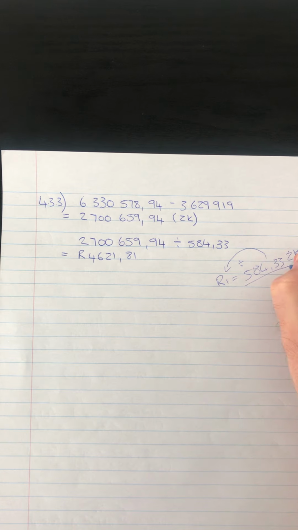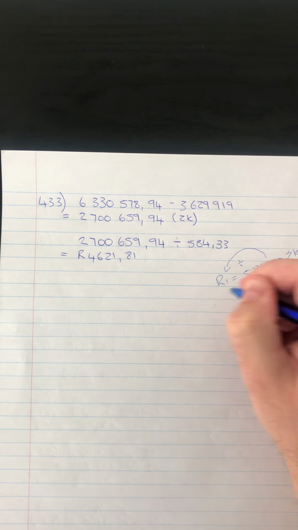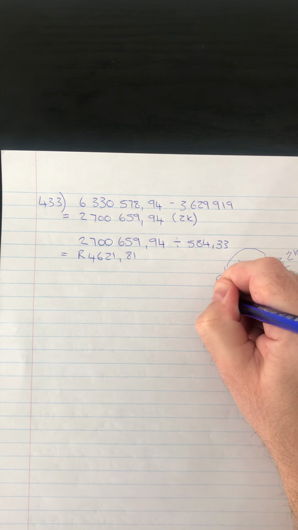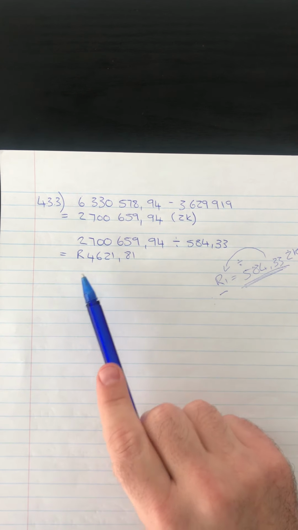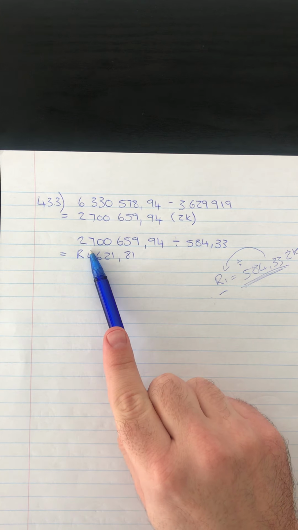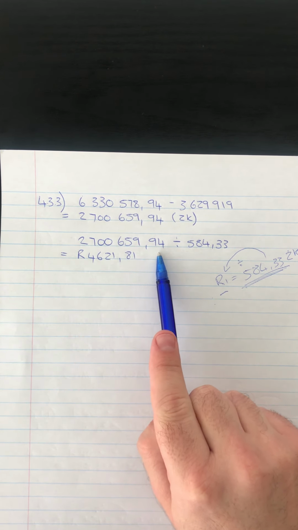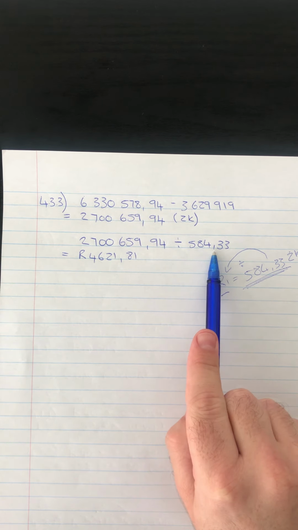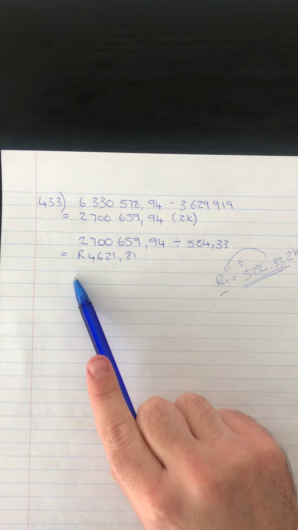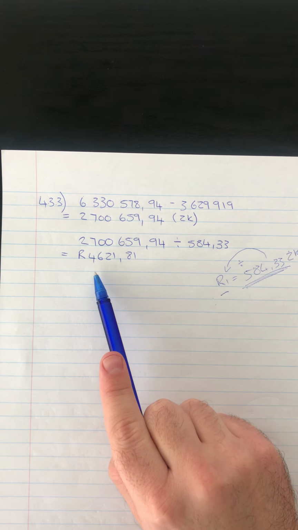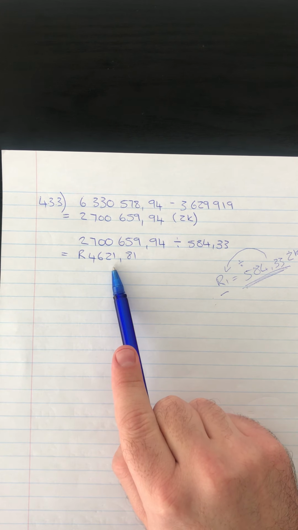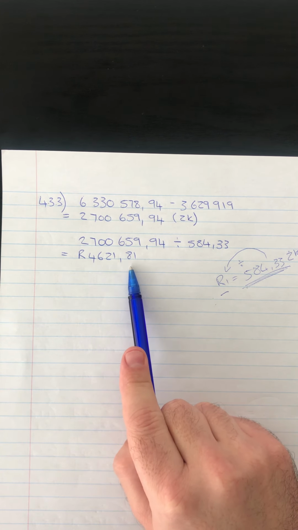I'm going from my multiple currency to my unit currency, so I need to divide by itself in order to get 1. So therefore 2,700,659.94 divided by the rate equals 4,621,000 rand and 81 cents.